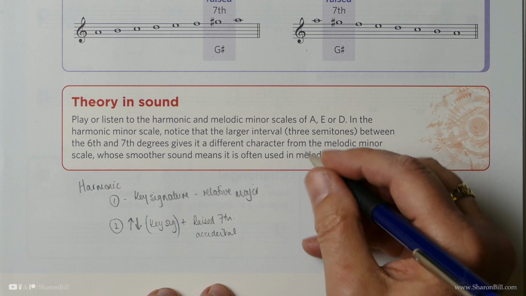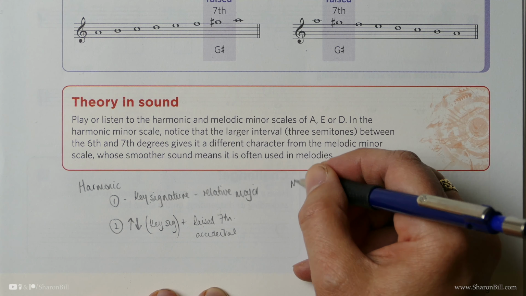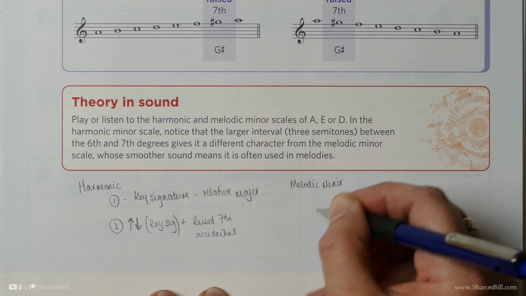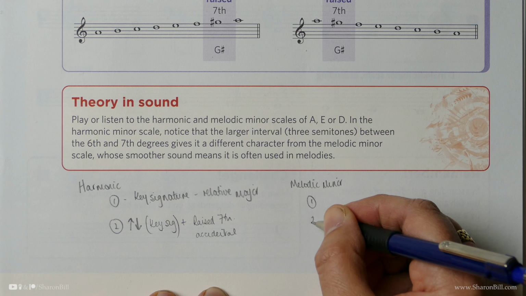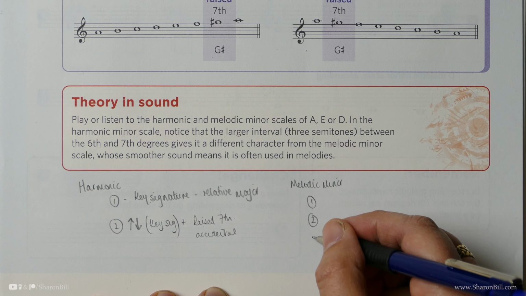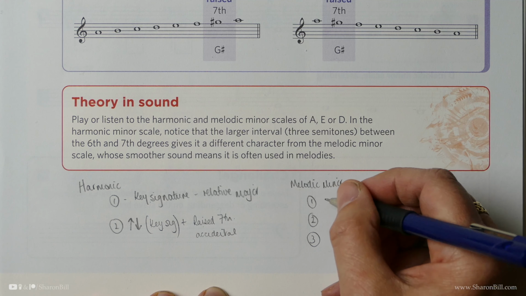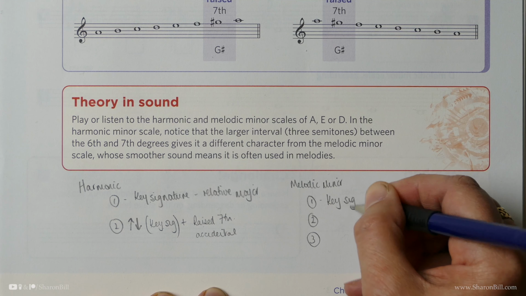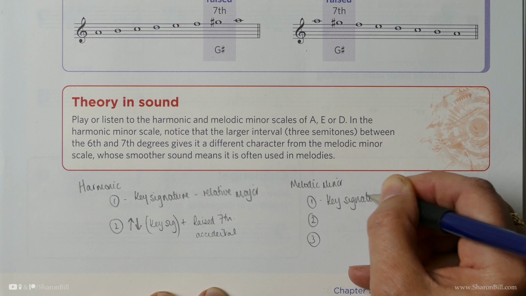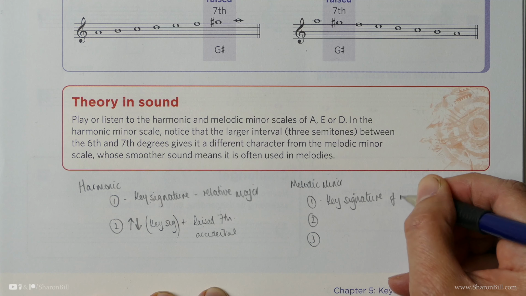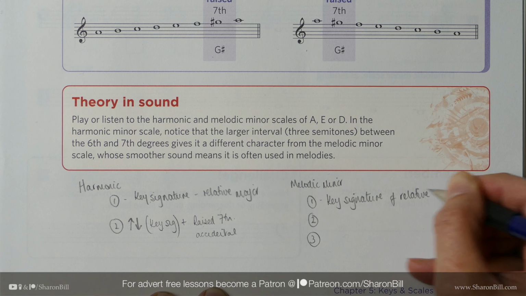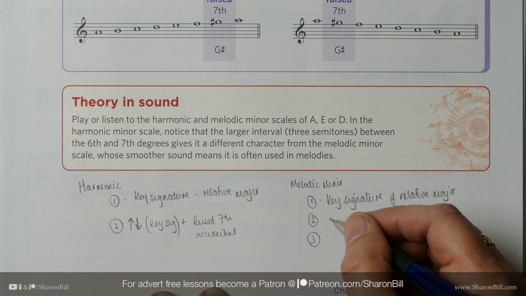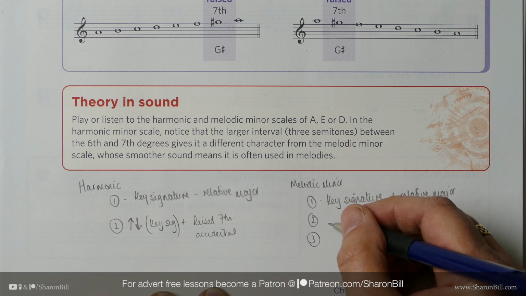And now let's look at this new melodic minor. This comes in 3 stages. Stage 1 is the same. We need the key signature of the relative major. And then stage 2 is ascending.